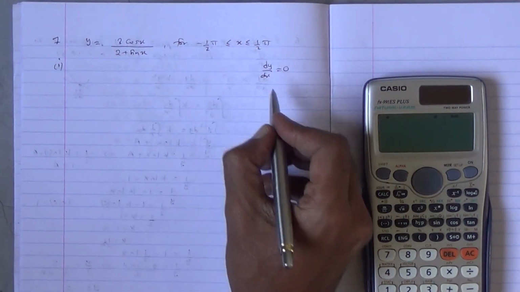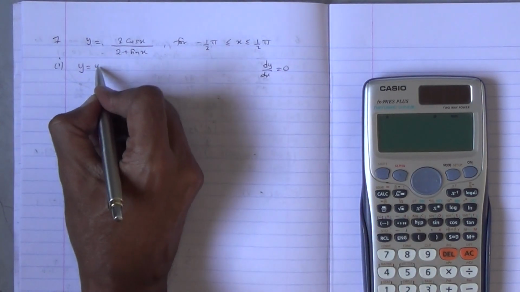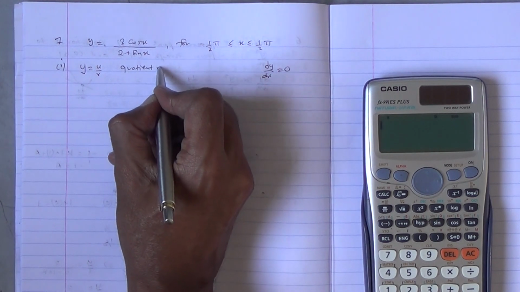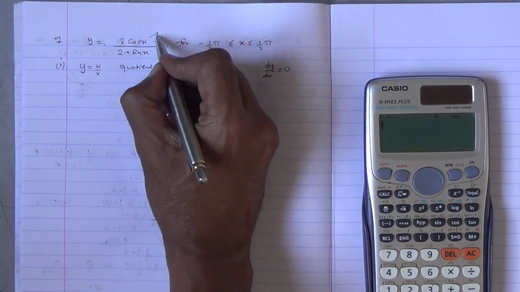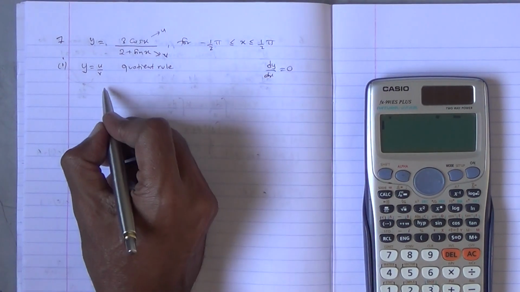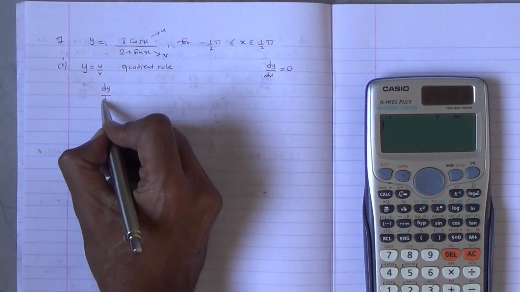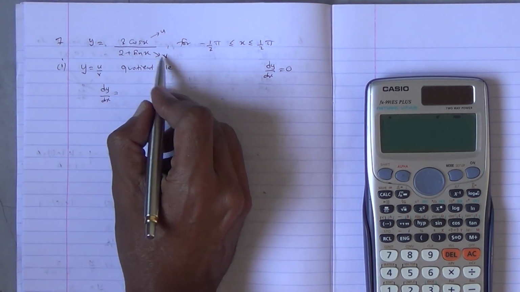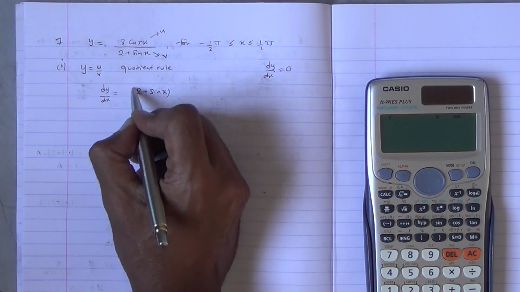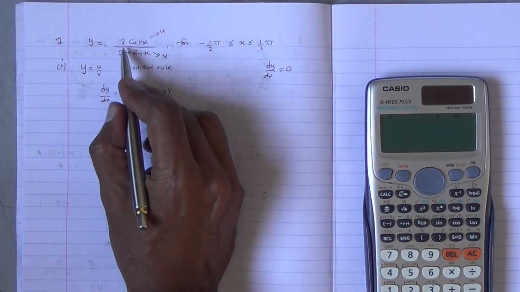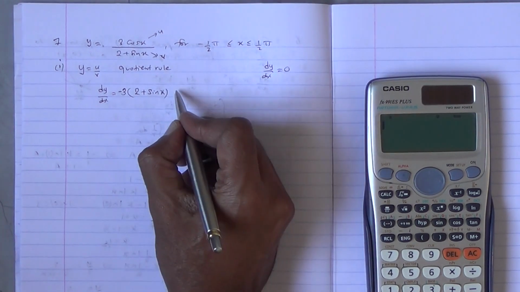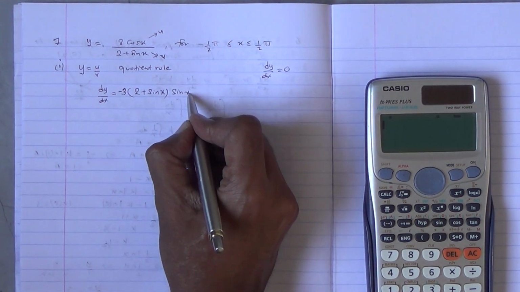So this is a situation where we've got y is equal to u over v, so we're going to be using the quotient rule. If this is u and this is v, I'm going to use dy by dx is equal to v, we keep the v, times du by dx. If you differentiate this, you're going to get minus 3 sine of x.